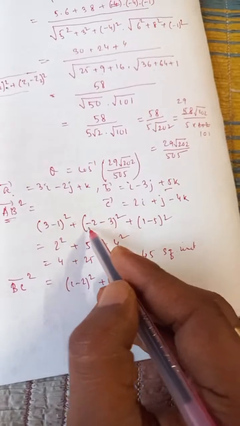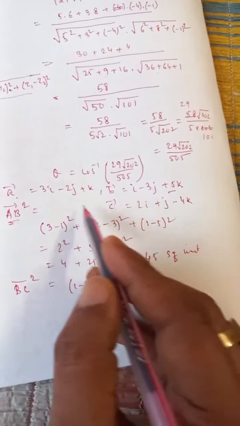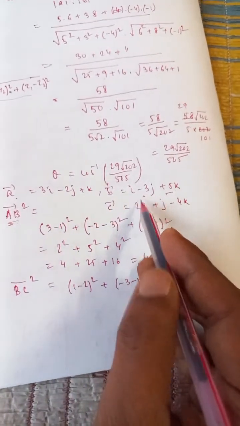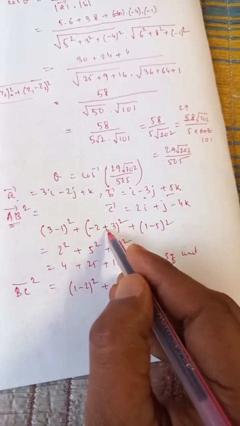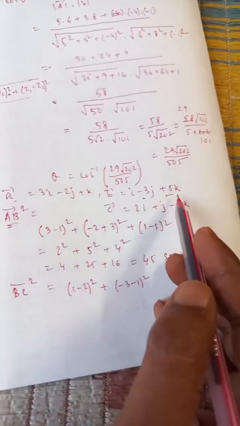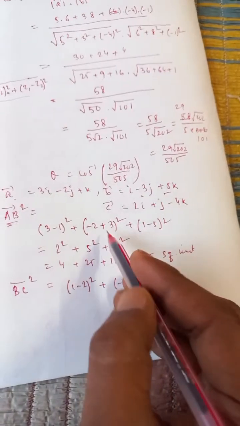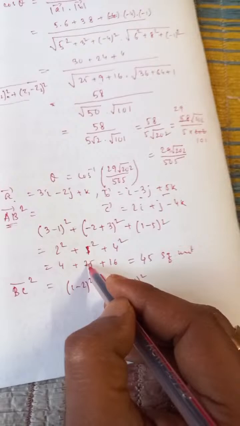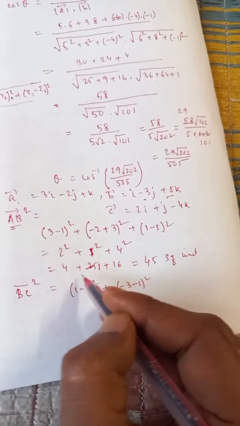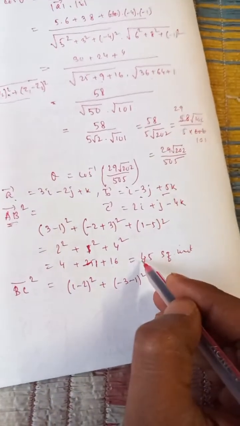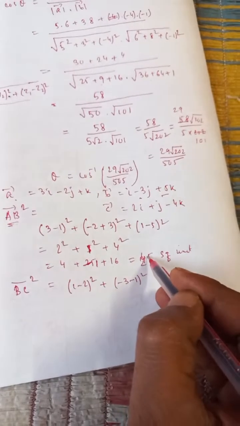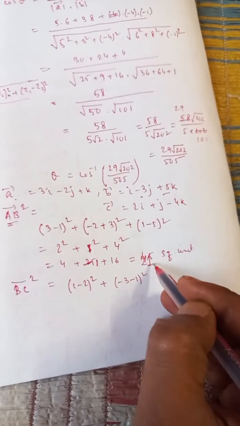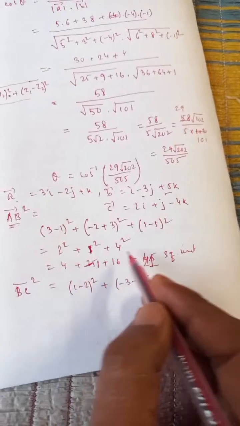Sorry, this will be 1 minus 2 whole square, minus 3 plus 1, and 5 minus 4.